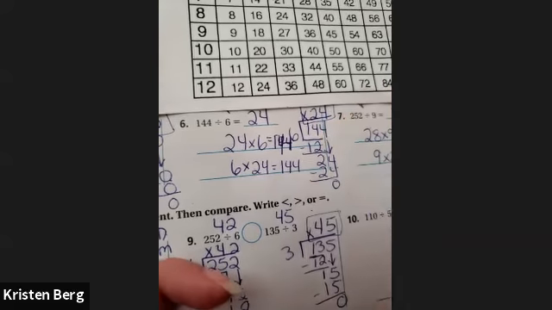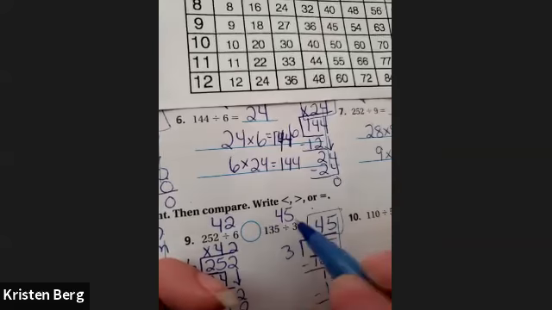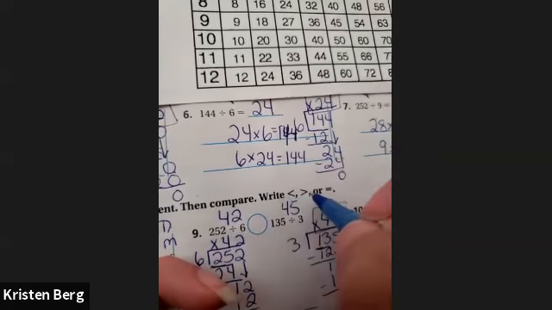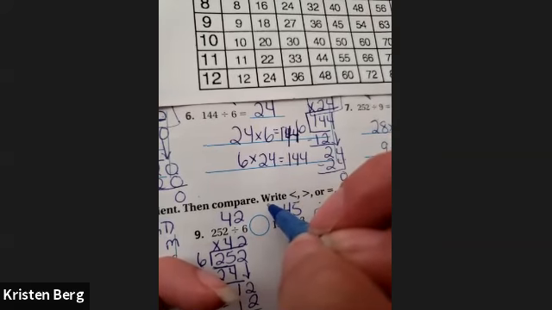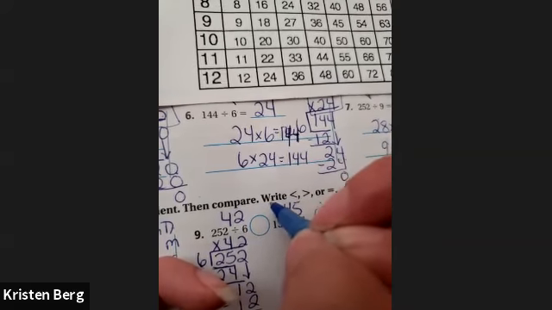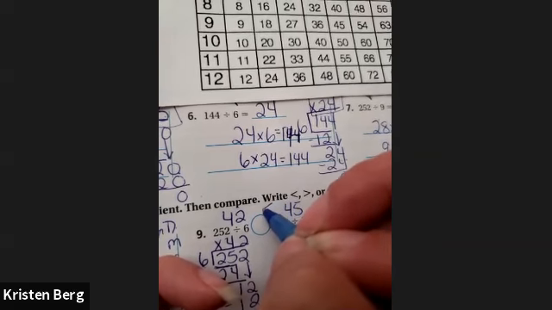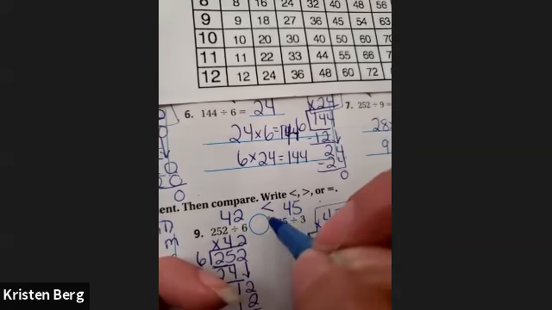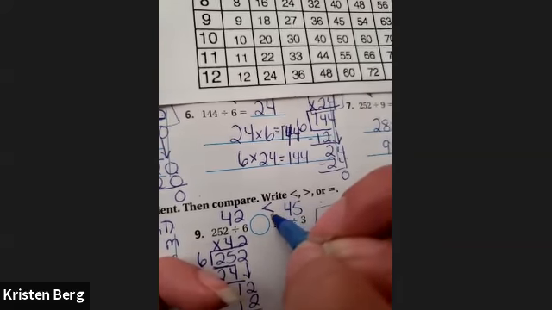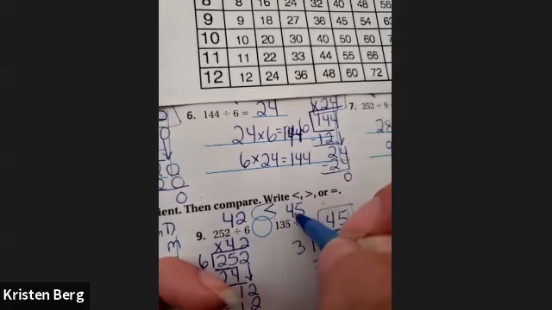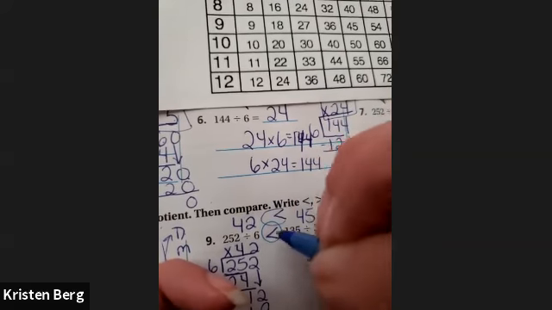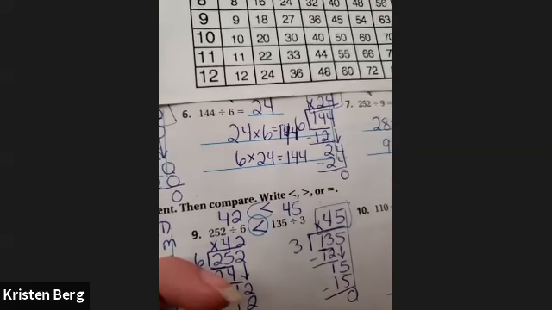So what they want you to do now is to compare these. Well, 45 is bigger. And remember when you are doing less than or greater than symbols, you want the bigger one to be eaten by Miss Pac-Man or an alligator or however you were taught. So the mouth needs to be pointing to the bigger number. In this case, Miss Pac-Man would want to eat 45 over 42. So therefore, it is the less than symbol. All right, next.